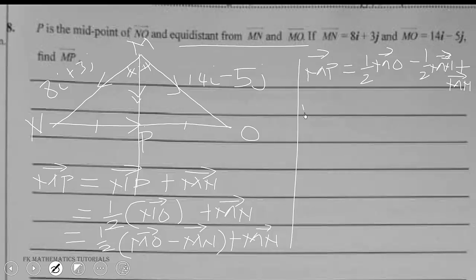So vector MP will now be equal to half of vector MO plus half of vector MN. So we will get half into bracket MO plus MN.